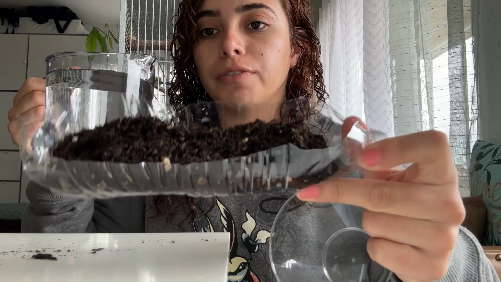For our first surface, we're going to do our soil here, and I have my cup and I'm going to be pouring the water into the surface soil. I have my jug of water and we're going to be placing it into our soil surface.